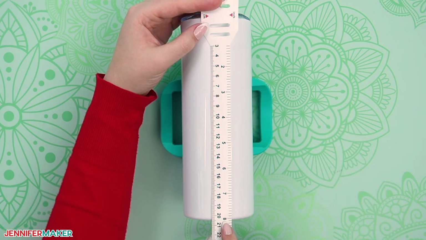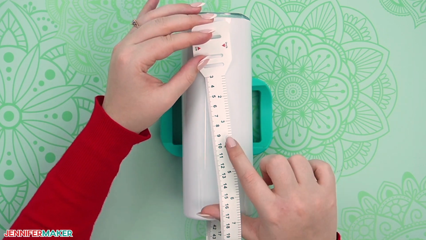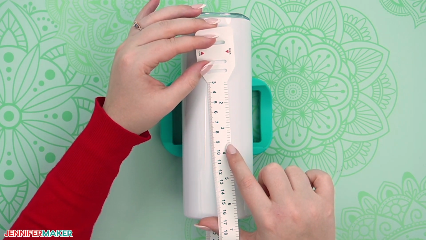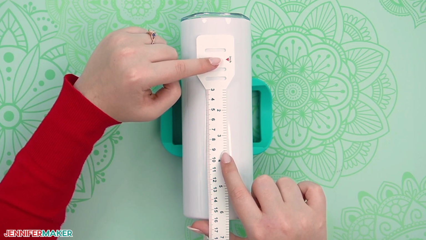Then use the tape to measure the height just in case yours is different than mine. Keep it straight and don't include any area without the sublimation coating, like the metal lip. Mine is 8 inches tall, so that will work perfectly. Also, estimate how tall you want the design to be by measuring your target area. About 3.5 inches tall looks good to me.